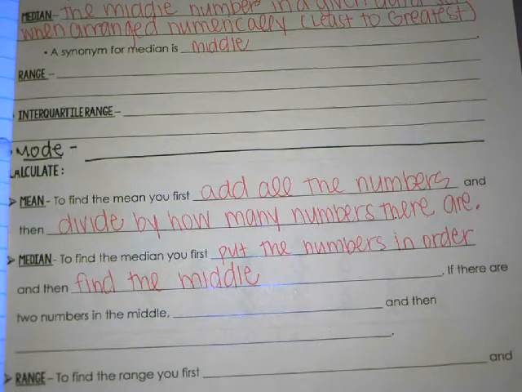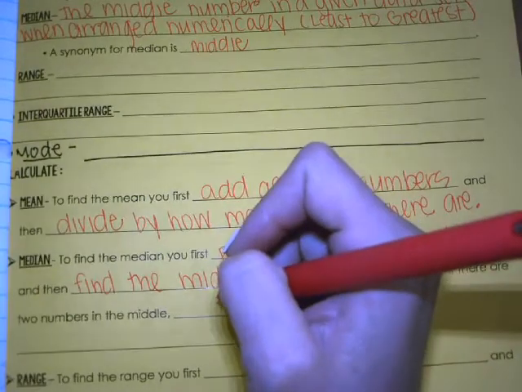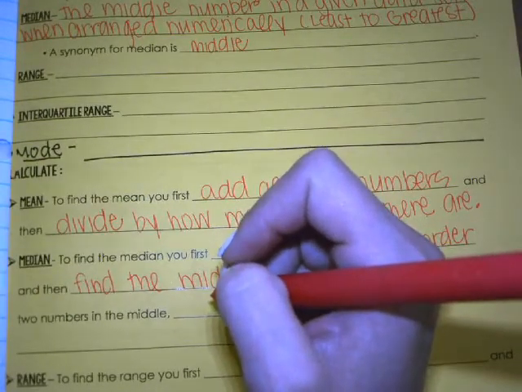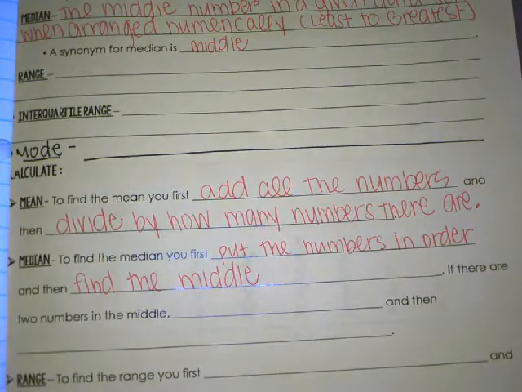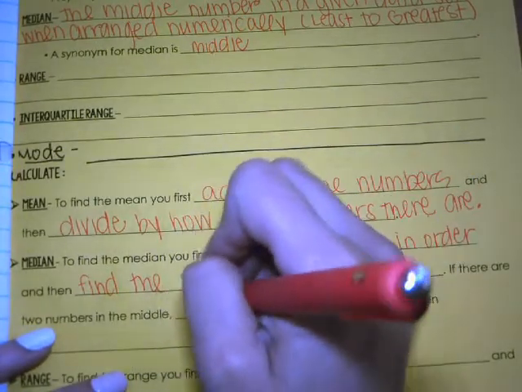If there are two numbers in the middle, so we could have an odd set of numbers or we could have an even set of numbers. If we have an even set of numbers, there are always going to be two numbers in the middle. What must we do, Dax? You put the bigger number and the smaller number, and then find what's in the middle. Yes, but what else would work? So yes, that method will work. Aubrey? You add them both together, and then you divide by two.